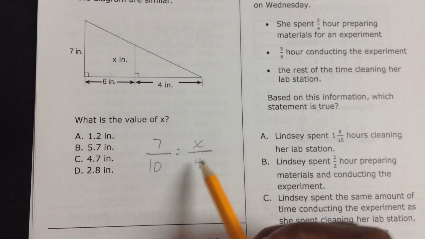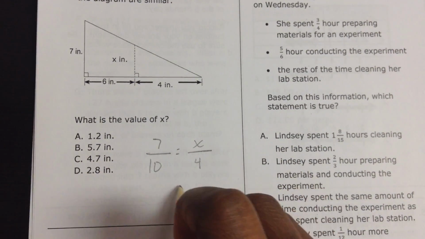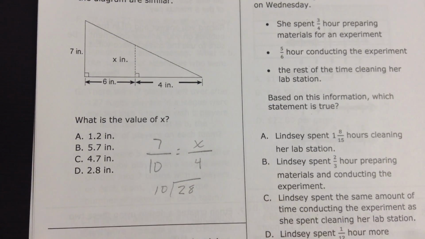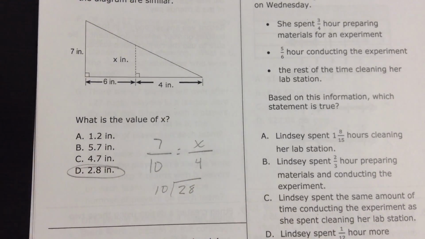So we're going to cross multiply. 7 times 4 is 28. And now divide it by 10. And as we can see, 10 can go in there 2.8 times.